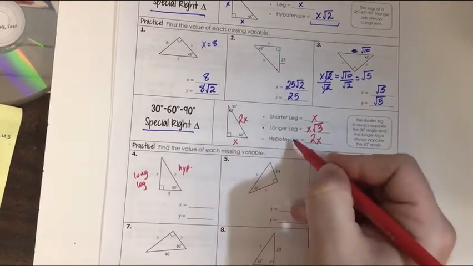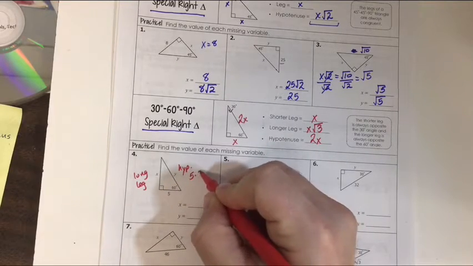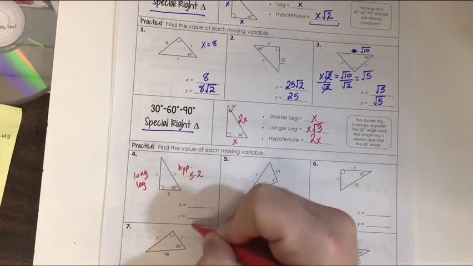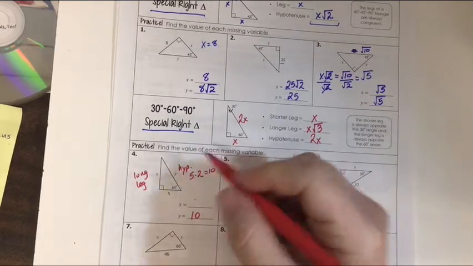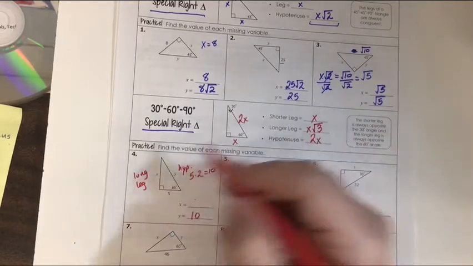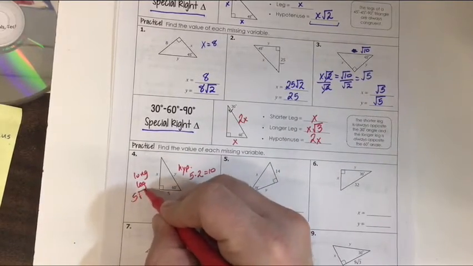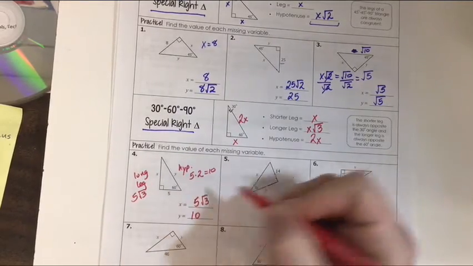Well, the hypotenuse is always twice that short leg. So I'm going to do 5 times 2, which is 10. So my hypotenuse y is 10. And the long leg here is always short leg times root 3. So it's going to be 5 times square root of 3. And that's what x is. And we leave it written that way.